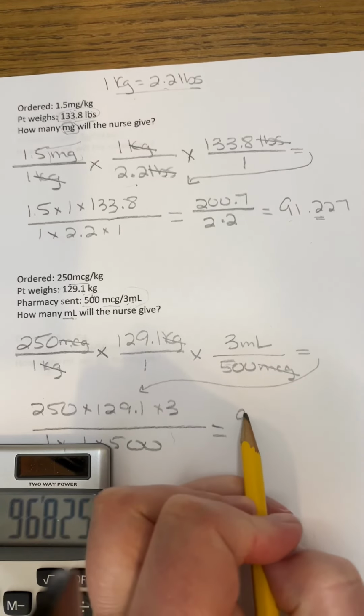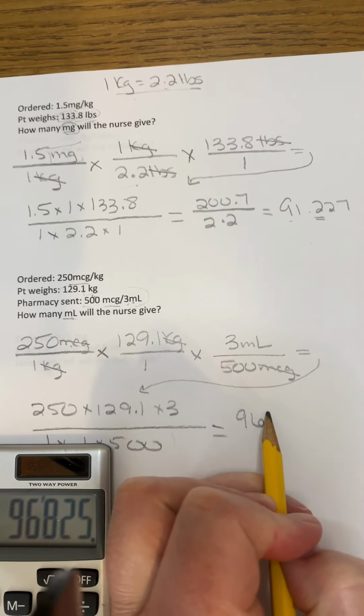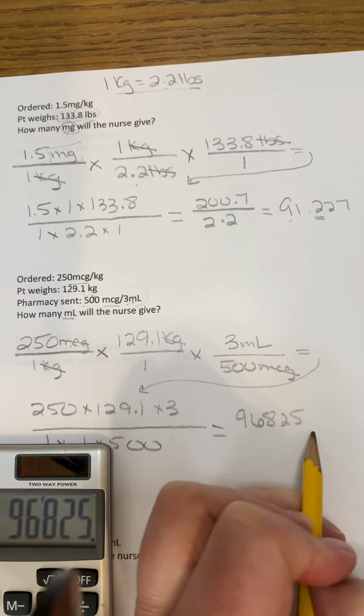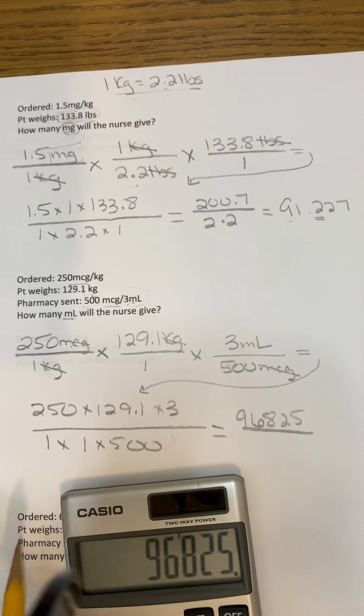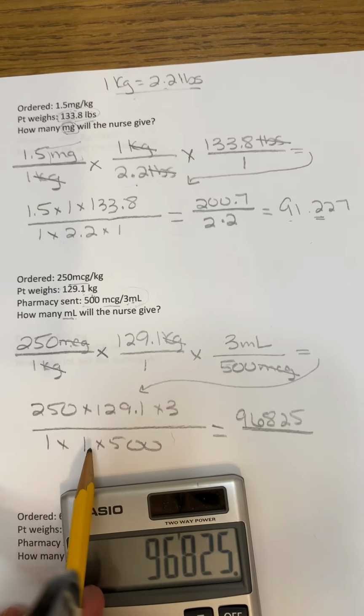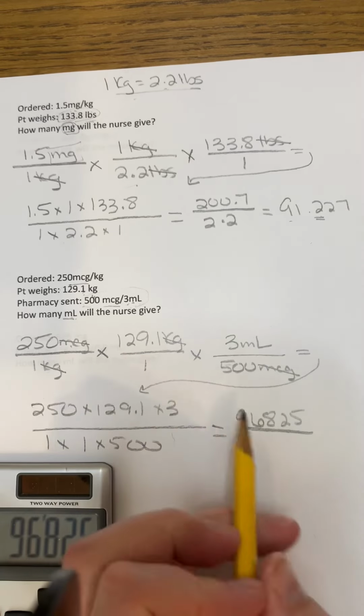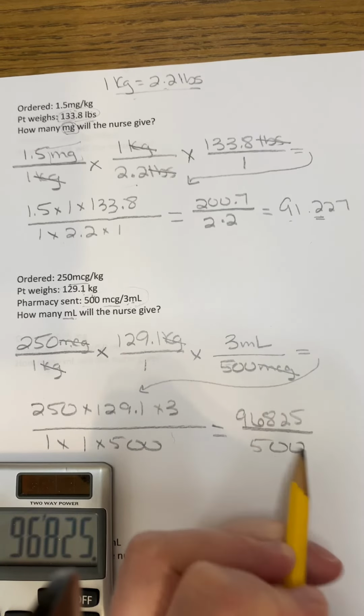96,825, right? 96,825. Okay. And then I'm going to multiply across the bottom, 1 times 500, which I know automatically is just going to remain 500. Okay.